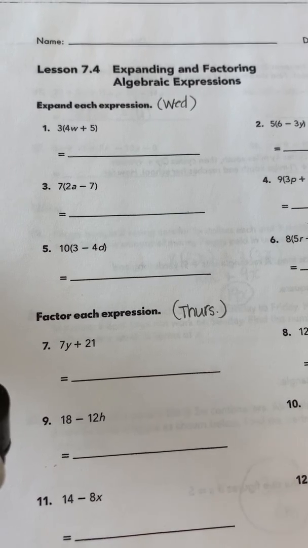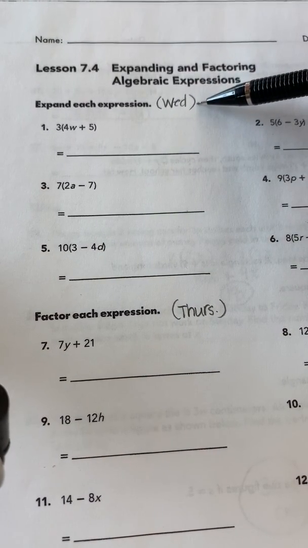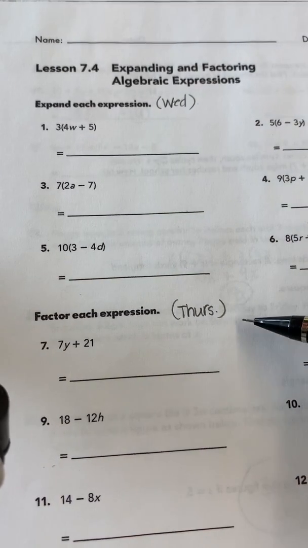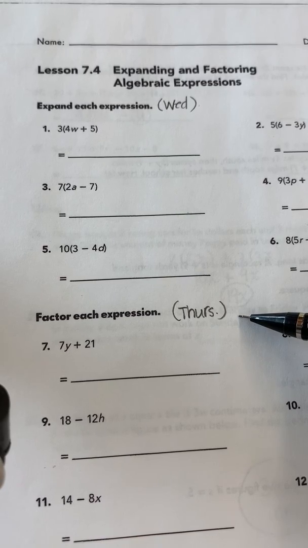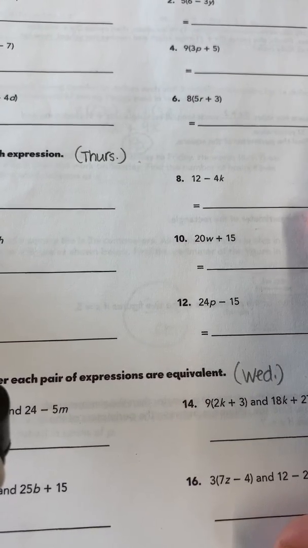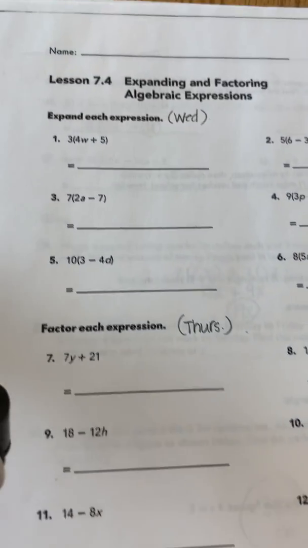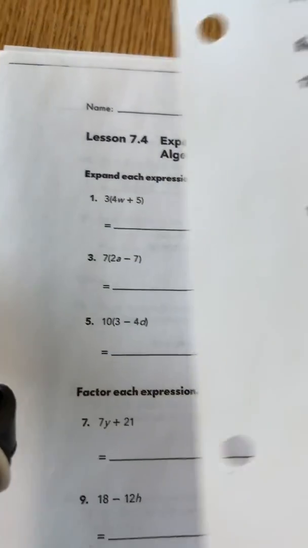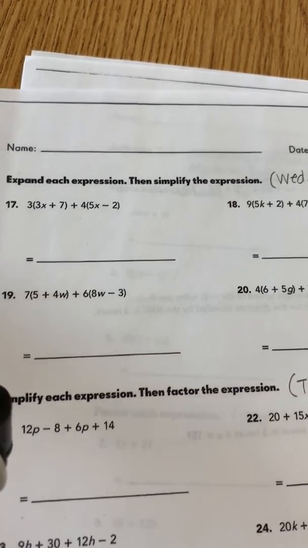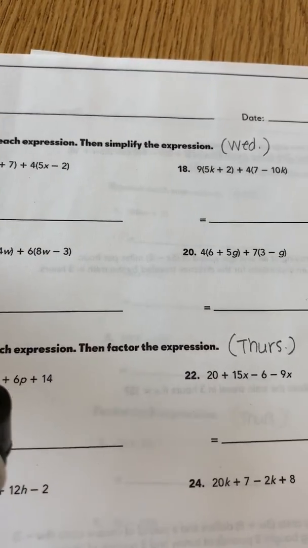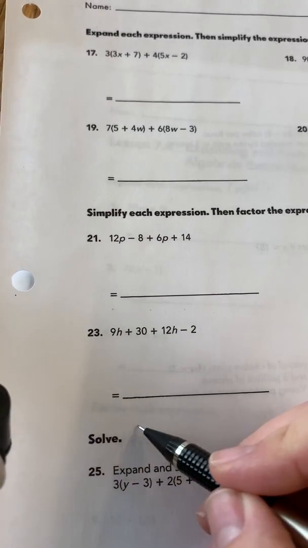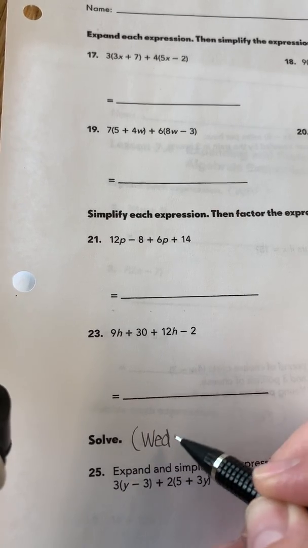So if you would please write Wednesday for the first section on 1 through 6, that is today. 7 through 12 is tomorrow. 13 through 16 is today. 17 through 20 is today. 21 through 24 is tomorrow. And then all the word problems we are going to do today.